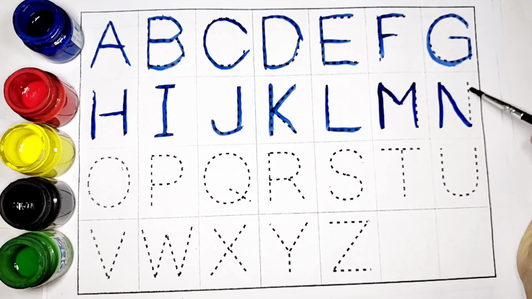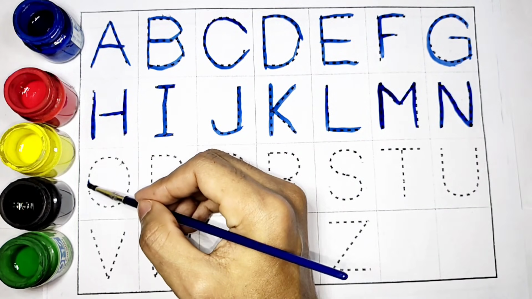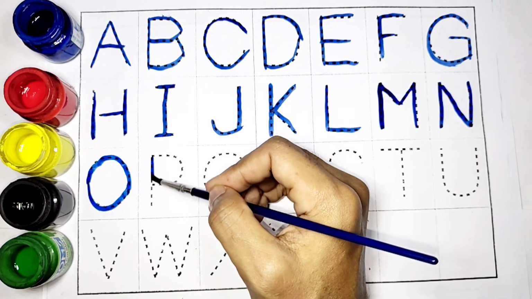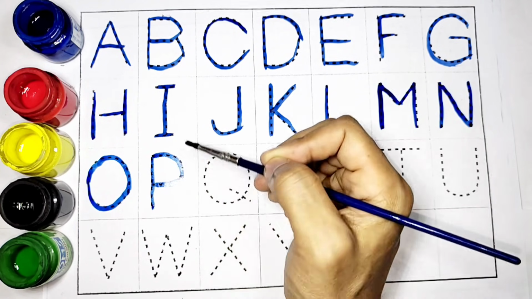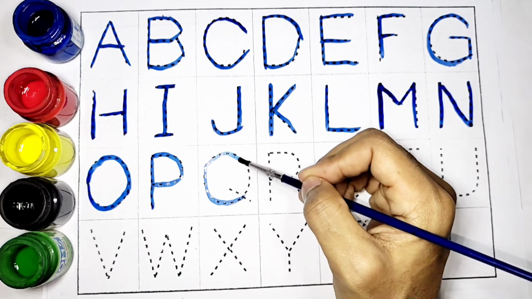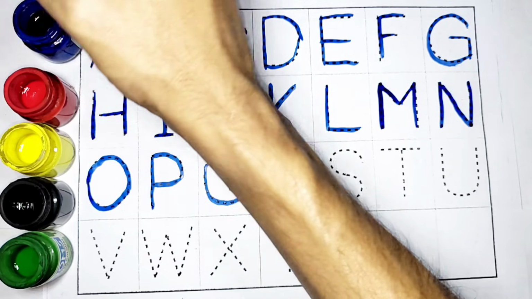N for nose, N for nest. The next one is O. O for orange, O for octopus. And the next one is P. P for parrot. Q for queen. And the next one is R. R for rose, R for rice.